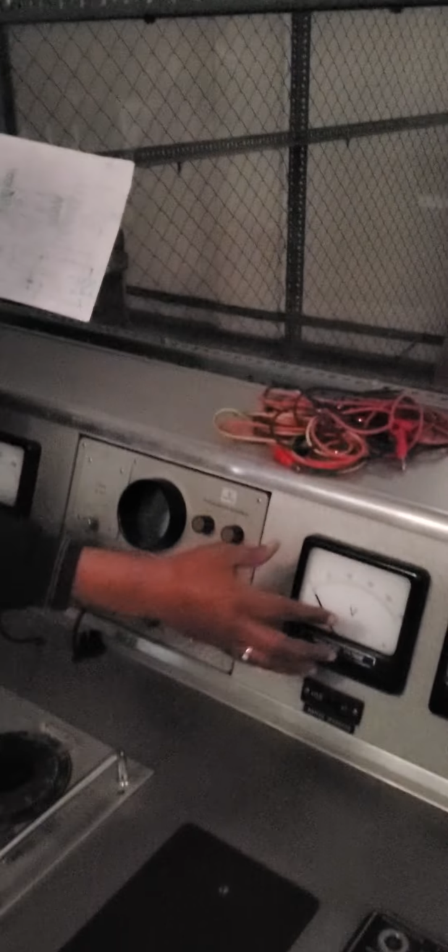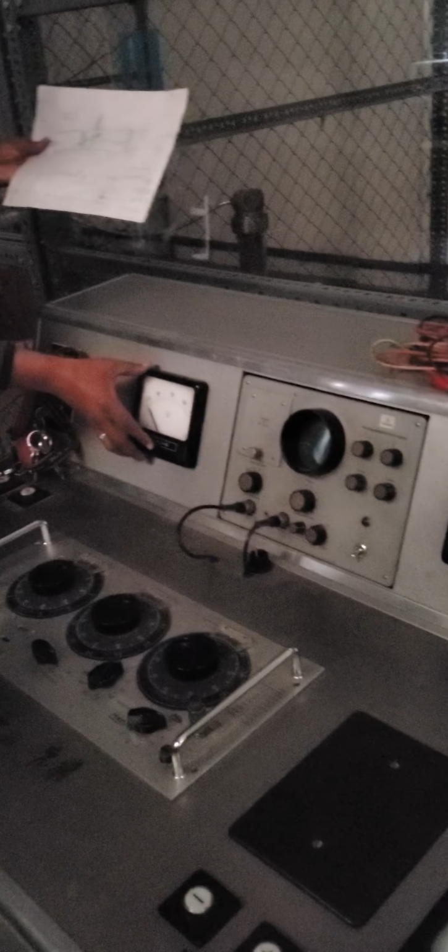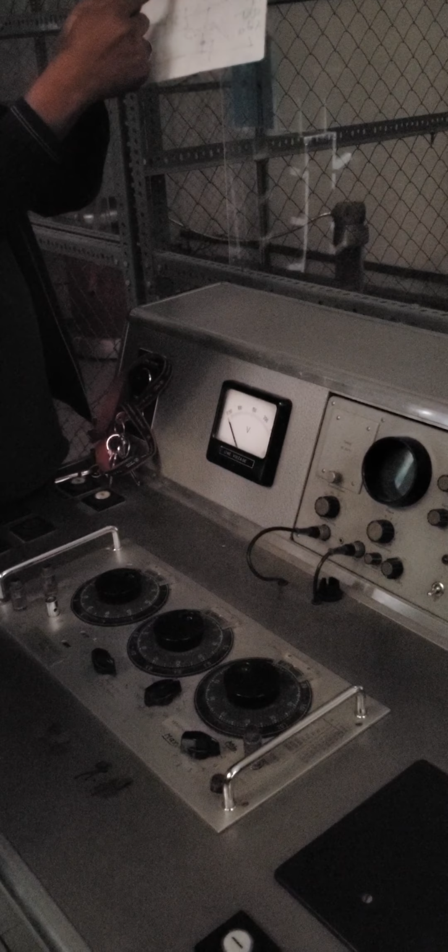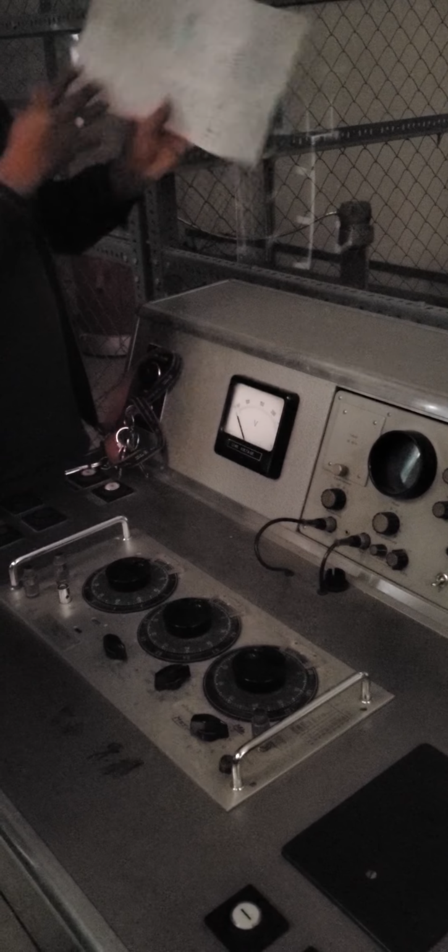This circuit receives energy from the secondary of the transformer. This meter gives us the output of the secondary of the transformer, the internal voltage. The auto transformer working principle: it has a primary, then it has a secondary. For that secondary, we don't have a circuit here.